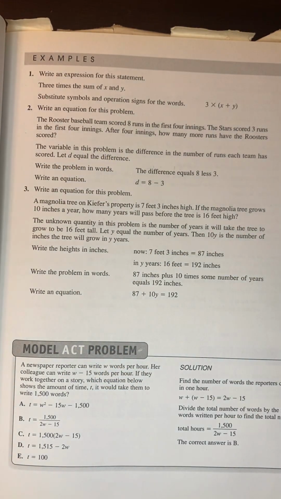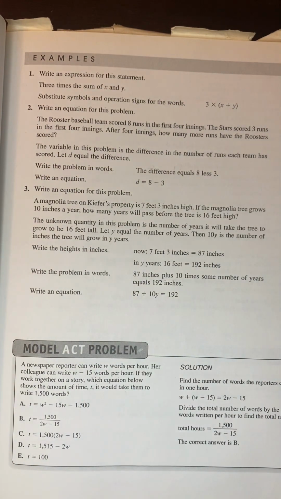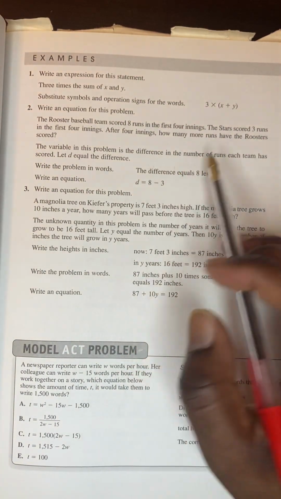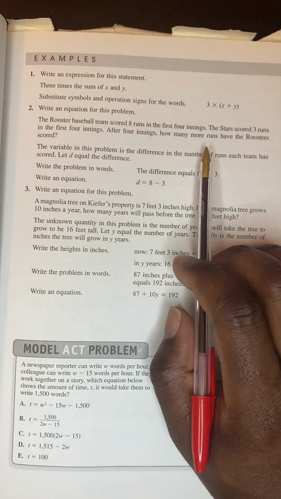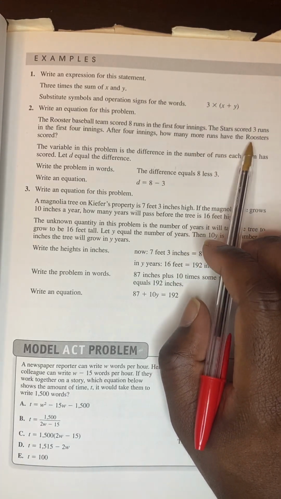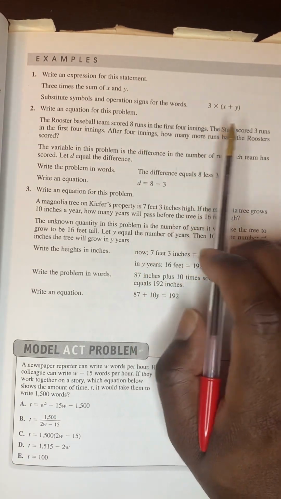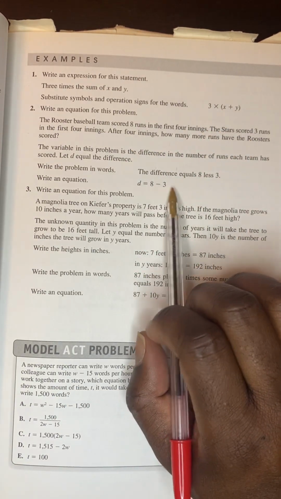So we don't know what that is, or we could try to find it out. The number of runs between each team, difference means subtraction. So we're going to say D for the word difference equals 8 minus 3, because we said how many more runs did the Roosters have than the Stars. So the Roosters had 8, Stars had 3, and the difference is going to be 8 minus 3.